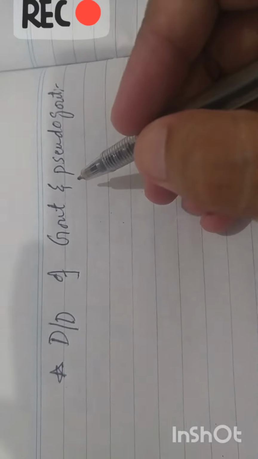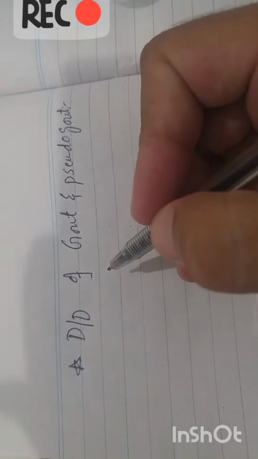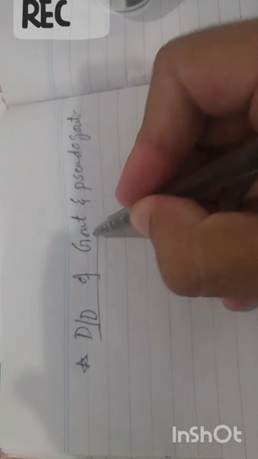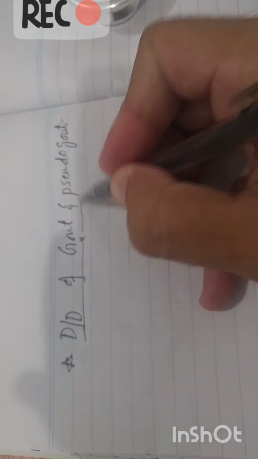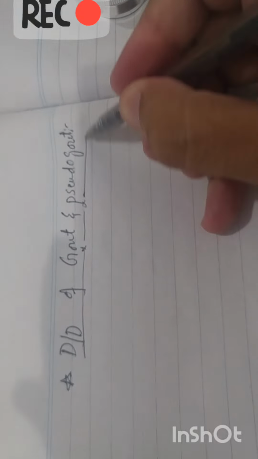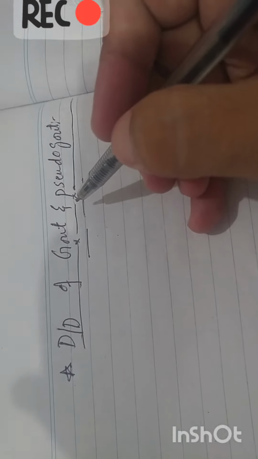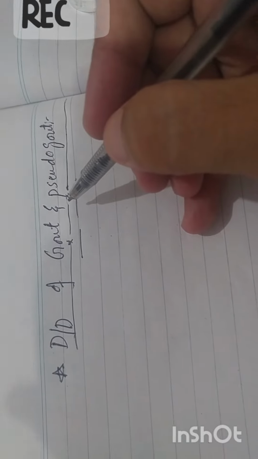Our today's lecture is about the differential diagnosis between gout and pseudogout. So, first of all, we should know about gout. What is gout?